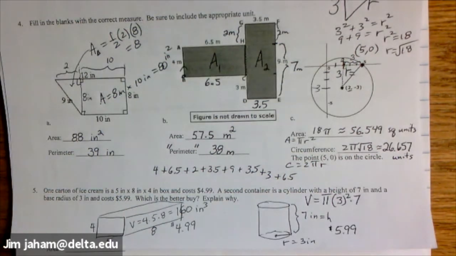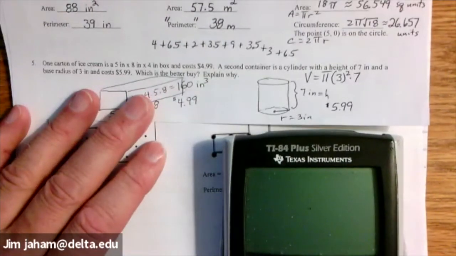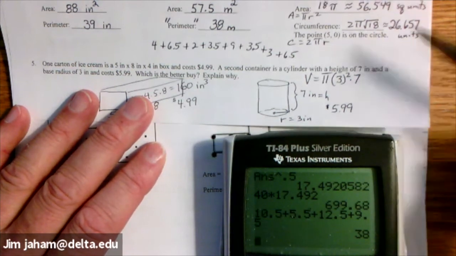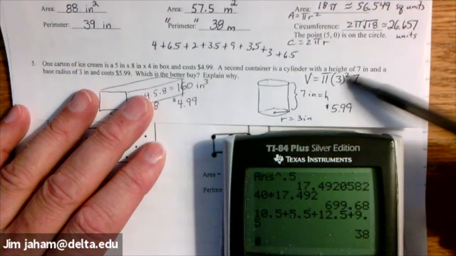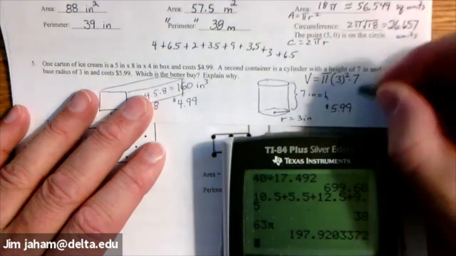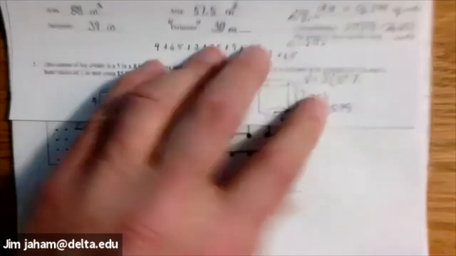And because of the pi in there, you're definitely going to want to use your calculator on this, get a reasonable estimate. So 3 squared is 9, 9 times 7 is 63, so 63 pi. All right, so that's 197.92.